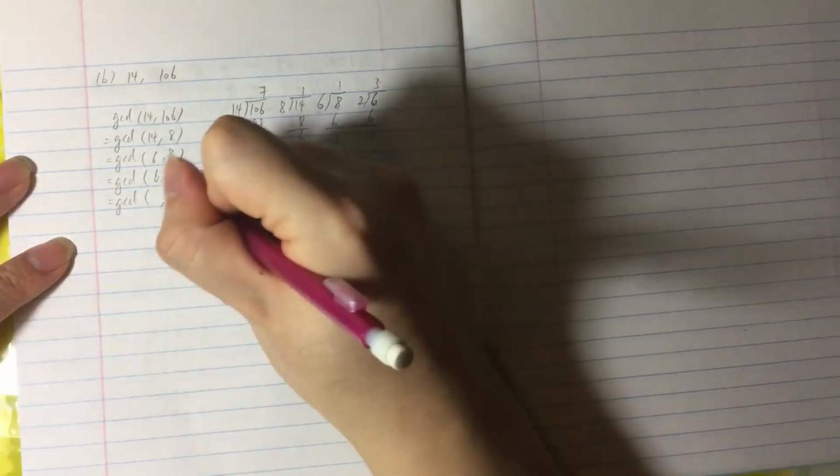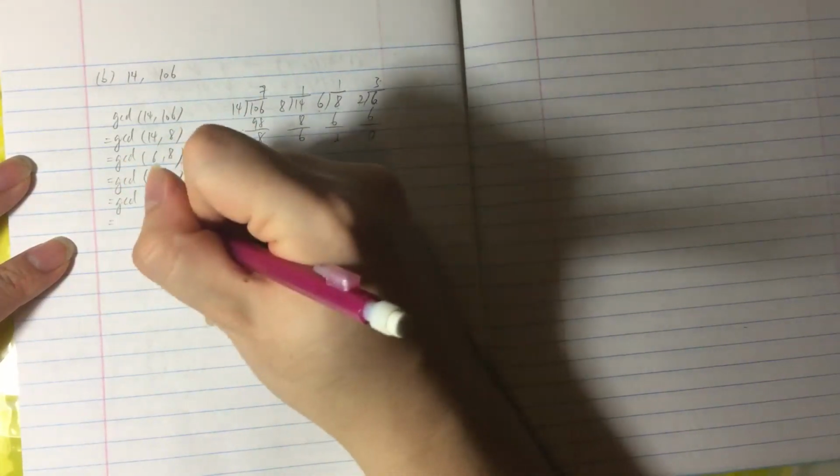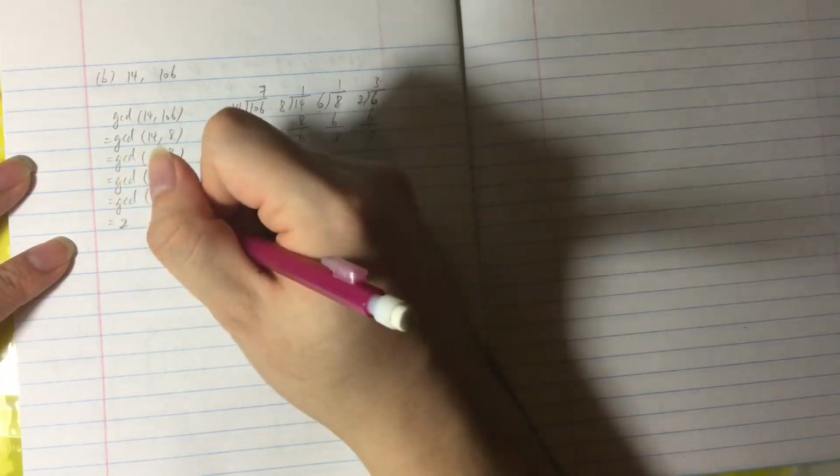Then the divisor stays the same, and we replace the dividend with the remainder. GCD of 0 and 2 is 2.